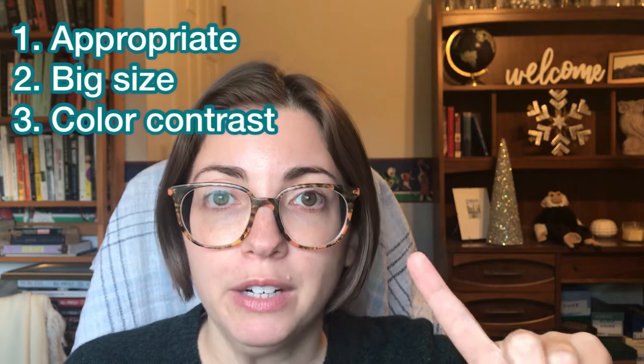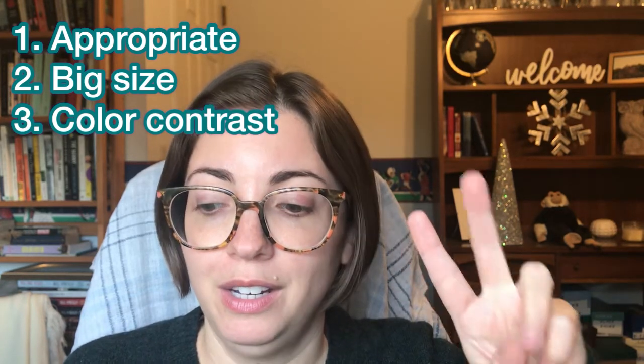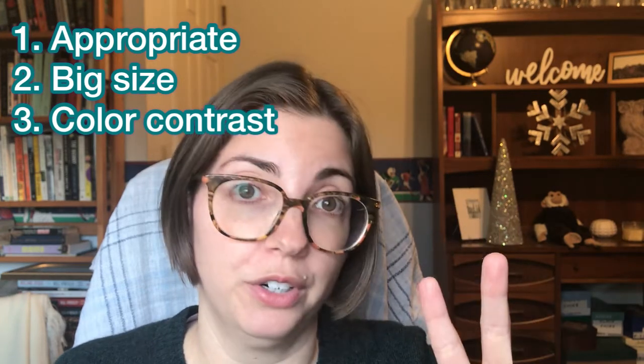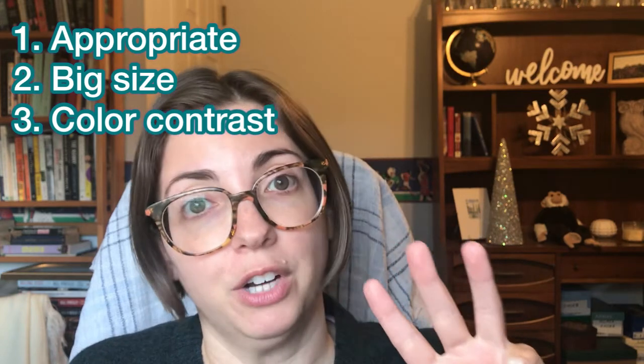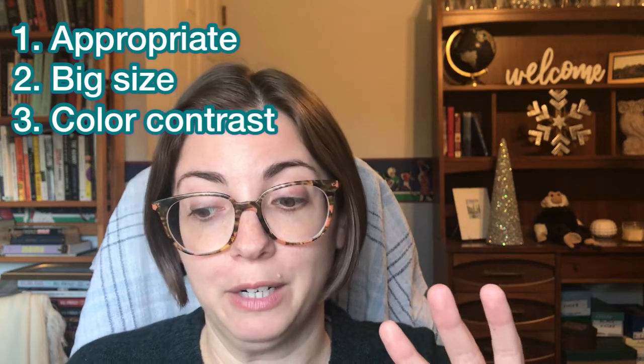Is it appropriate for the room and for the student? Is it big enough to be seen? Because we don't want them to wonder. We want them to just get it. And is there enough color contrast that it's even visible where it's located?